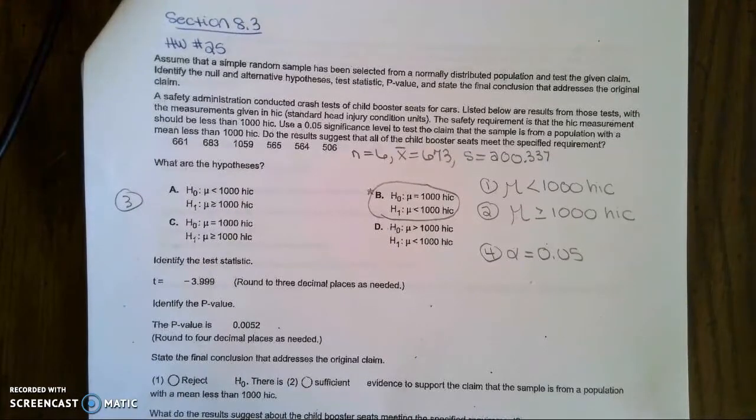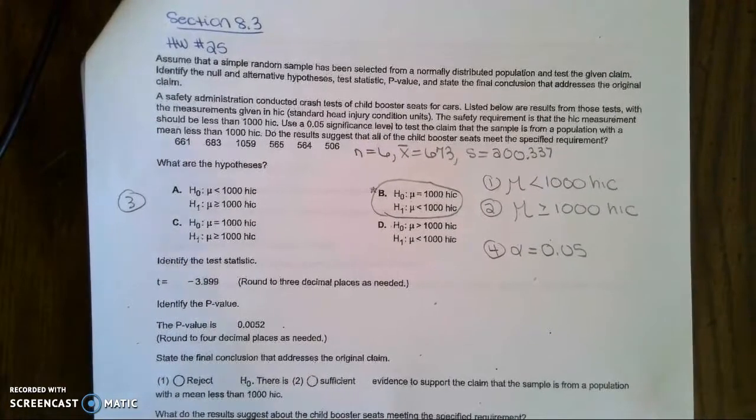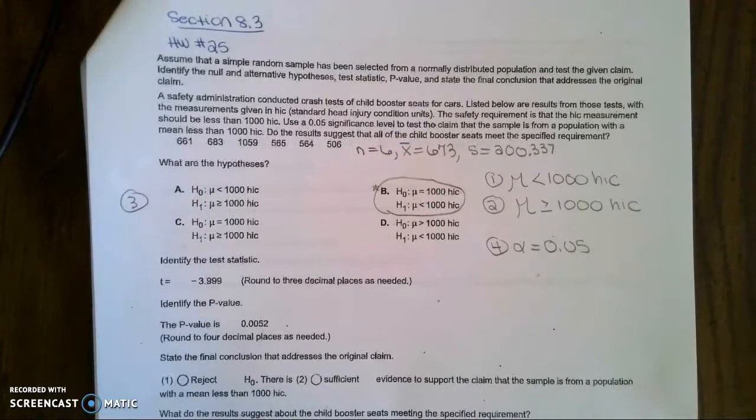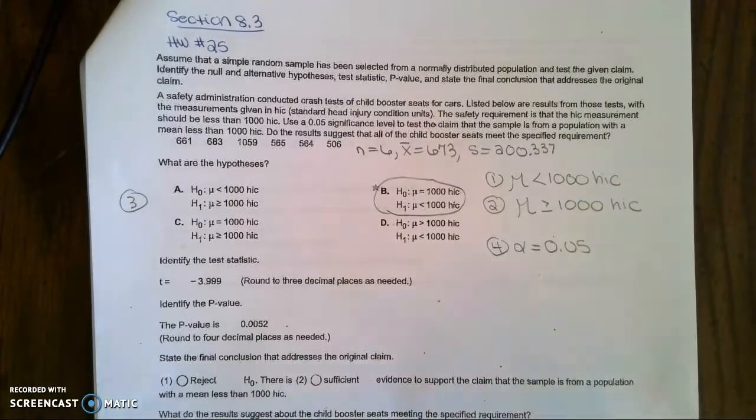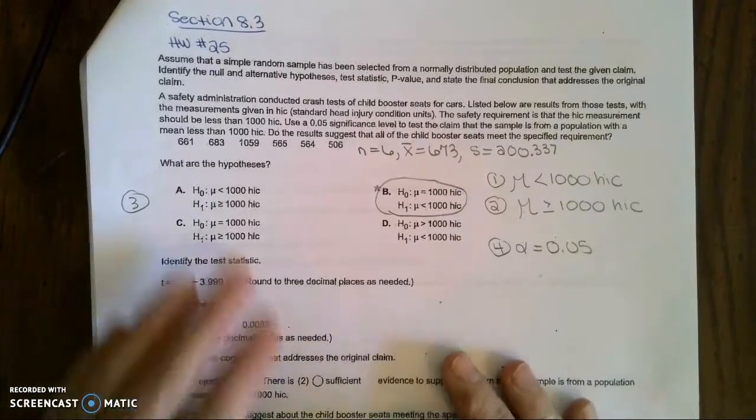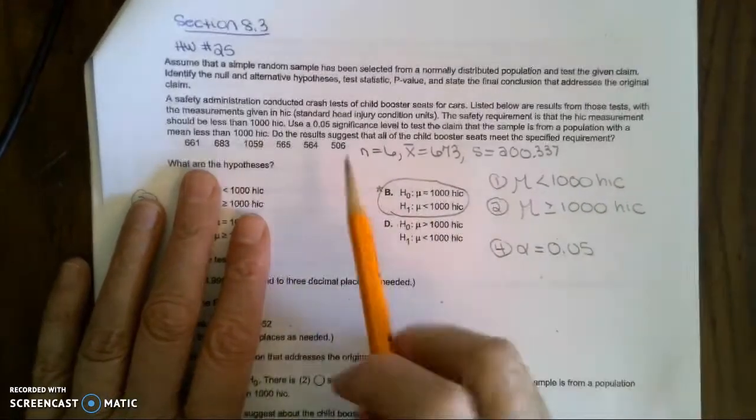Hi, this is one of the homework examples you have in your packet if you purchased it from the bookstore. This is also like number 25. It's from section 8.3, which is a claim about a mean again. Okay, so let's look through this here.